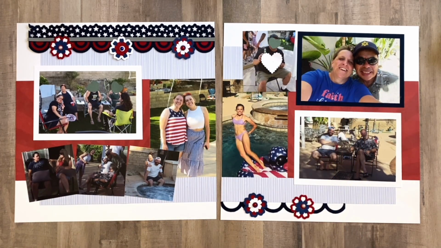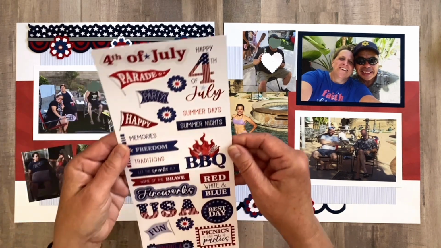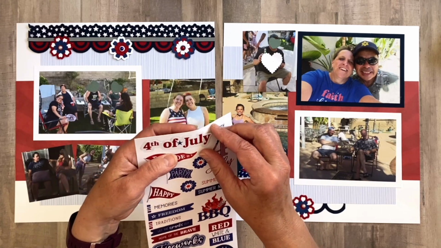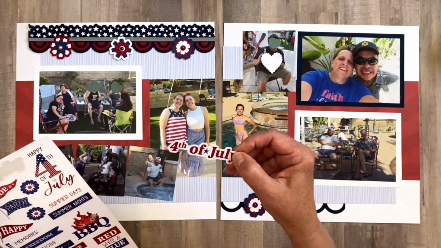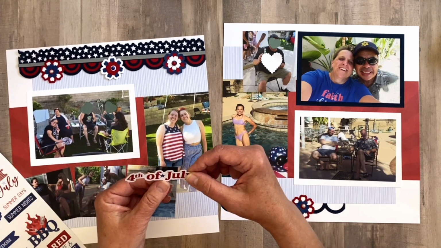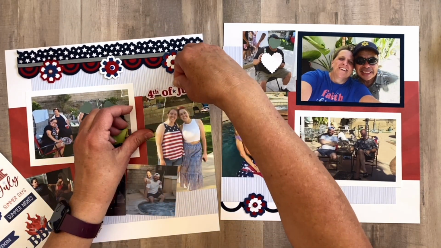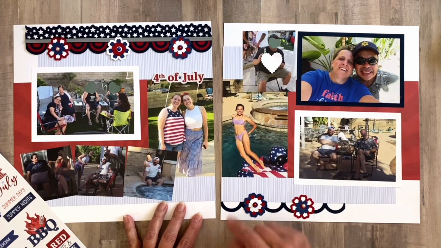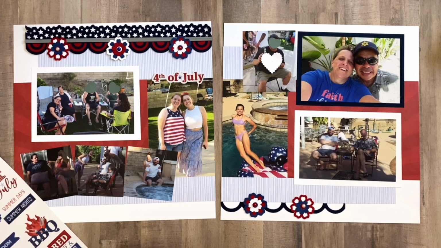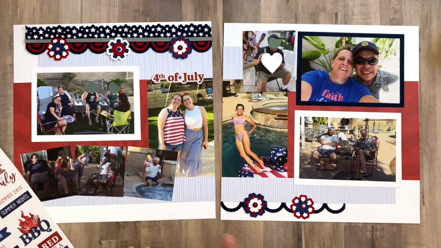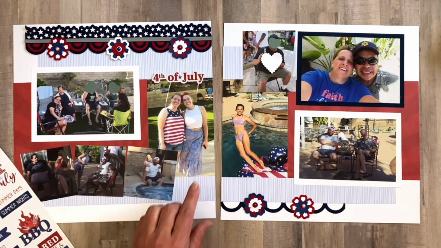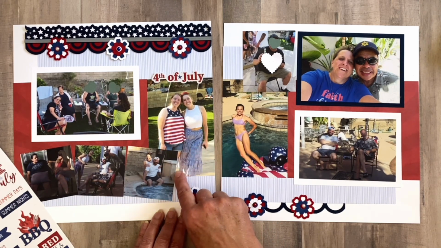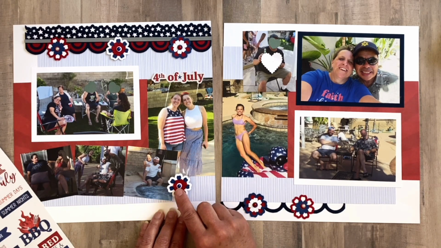Okay, so let's look at our sticker sheets. We do have all these great and wonderful titles, and of course the one at the very top is the most appropriate. This was the 4th of July, so I thought I would bring that in and kind of rest it right here on that photo to kind of fill in some of that space right there. And then right here, I had one flower left from when we punched our flowers, and I thought I might bring it right in here and cover up that corner and that awkwardness right there.